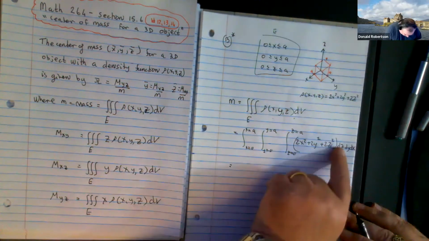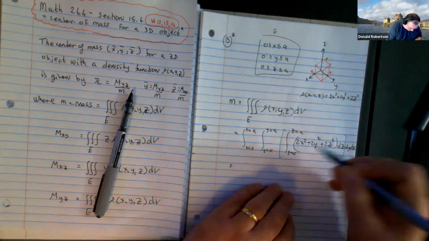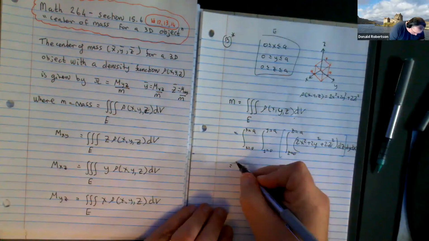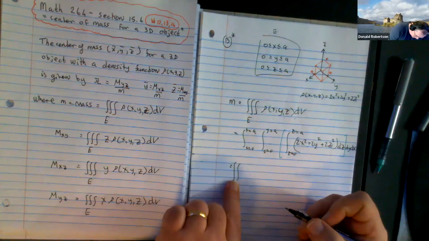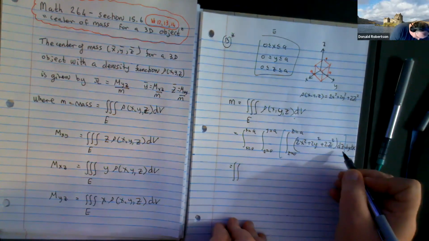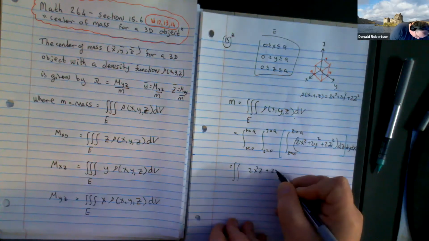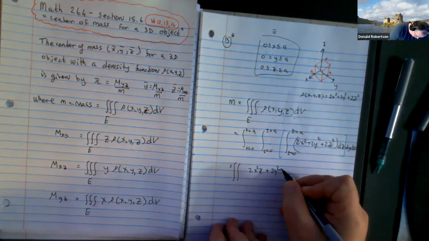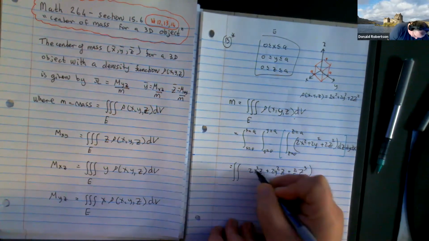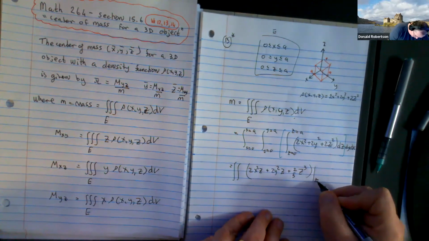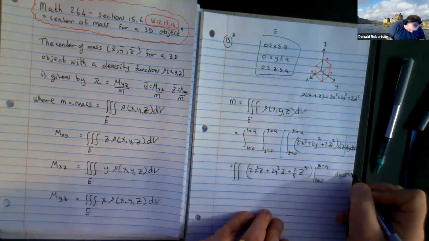All right, so I'll do this guy first. And I'll just leave the other two over here. I won't write what these guys are, it's just these guys again. I'm just saving time. So with respect to z, you get 2x squared z plus 2y squared z plus 2/3 z cubed, evaluated at 0 and at a, and then you've got the other two guys after that.